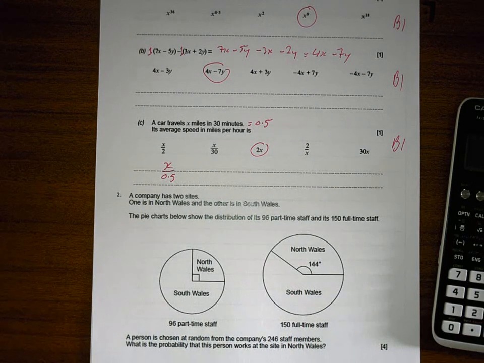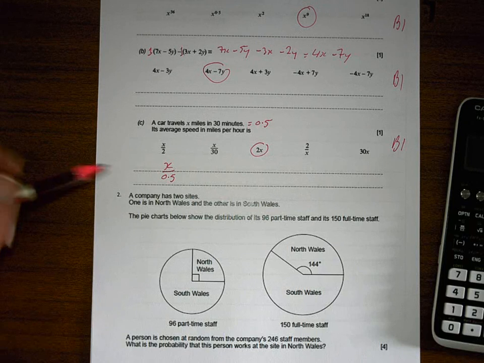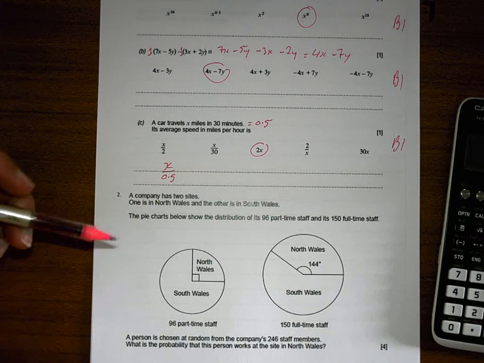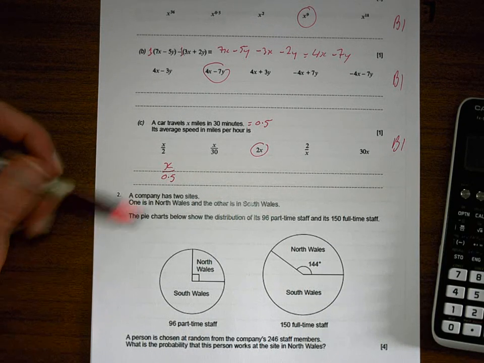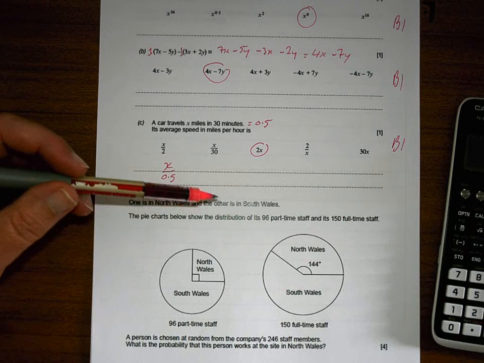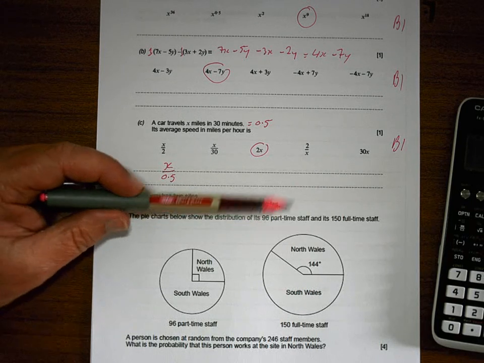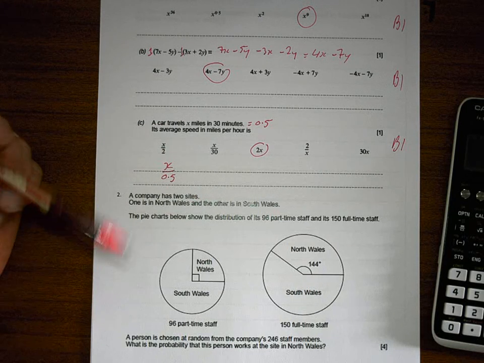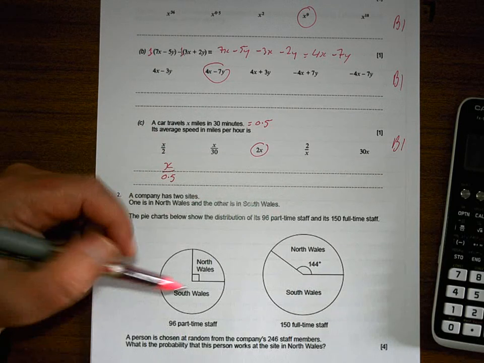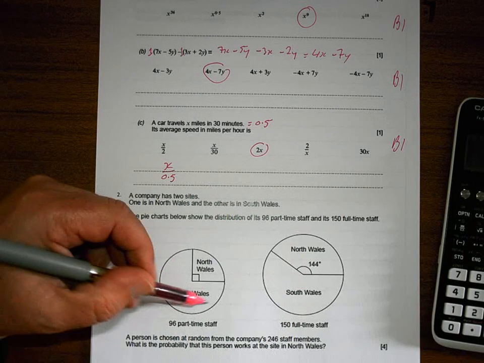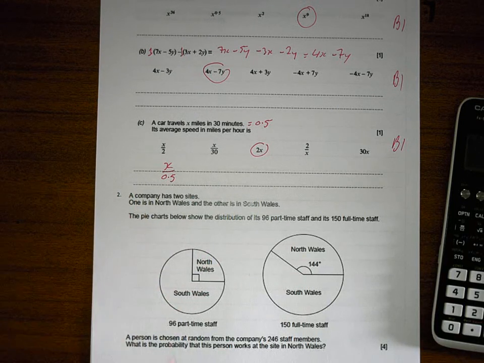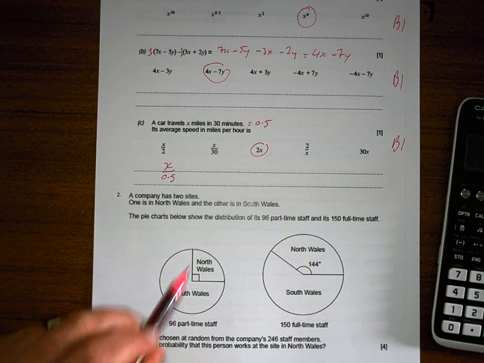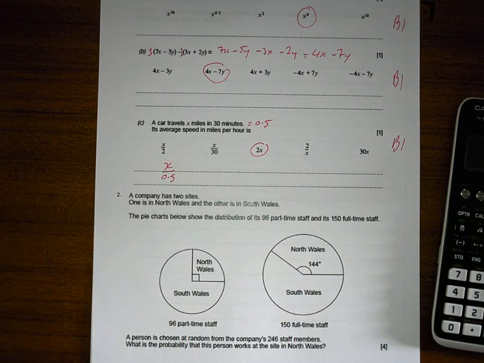The company has 2 sites. One is in North Wales and the other is in South Wales. The pie charts show the distribution of its 96 part-time staff and its 150 full-time staff. So let's just make sure we're understanding that. So this is the pie chart for part-time. That pie chart represents 96 staff, a quarter of whom work in North Wales.